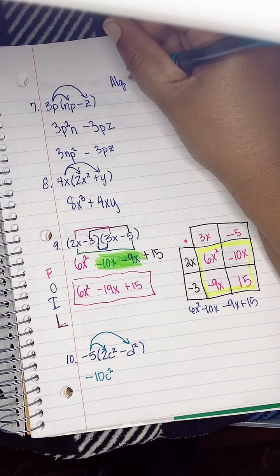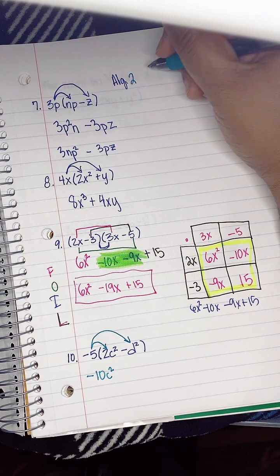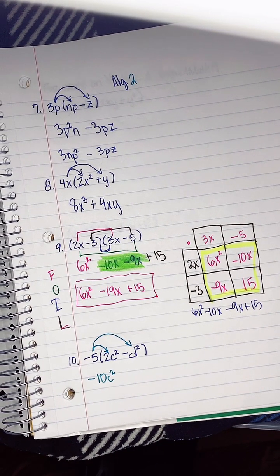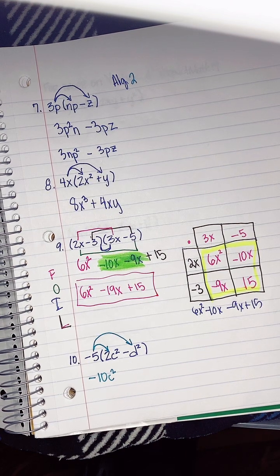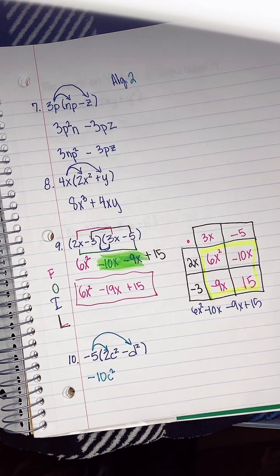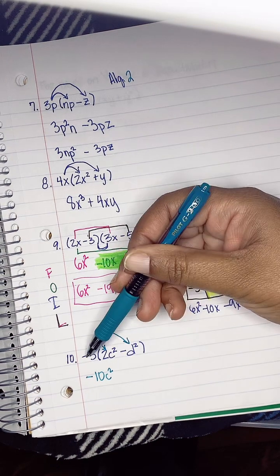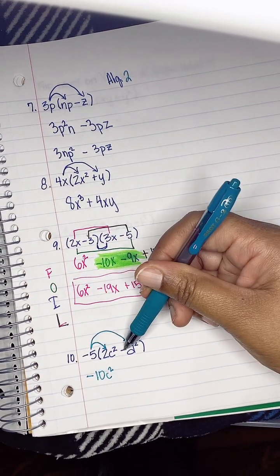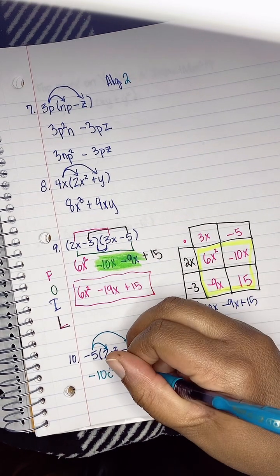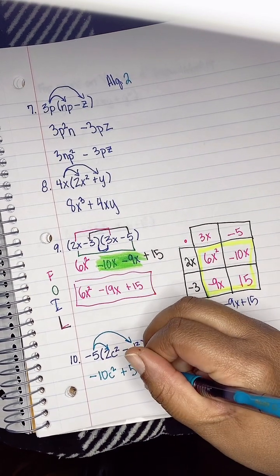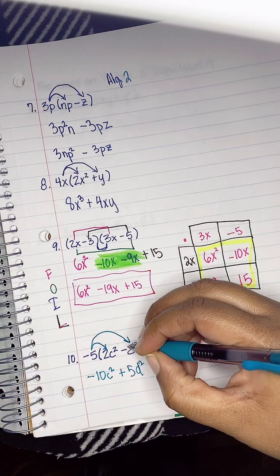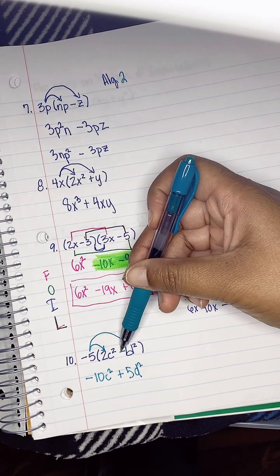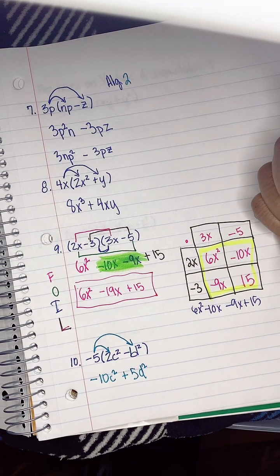I'm teaching algebra 2 polynomials. Multiplying, dividing, adding, subtracting, we're doing it all. Plus 5d squared. Wonderful. Don't put that minus sign. A negative times a negative gets us a positive 5d squared. Because remember, there's an imaginary 1 here. So we're multiplying -5 times a -1. That's how we end up with a +5.